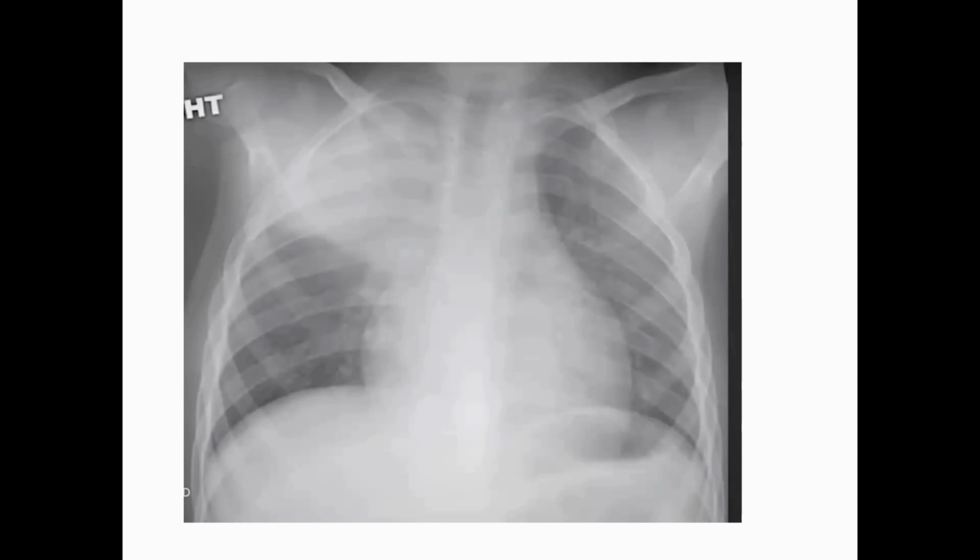So apical right to apical left, upper right to upper left, middle right, middle left, right lower to left lower. So always compare right to left based on these zones. As we say, we're going to use zones instead of lobes when you're interpreting a chest X-ray.